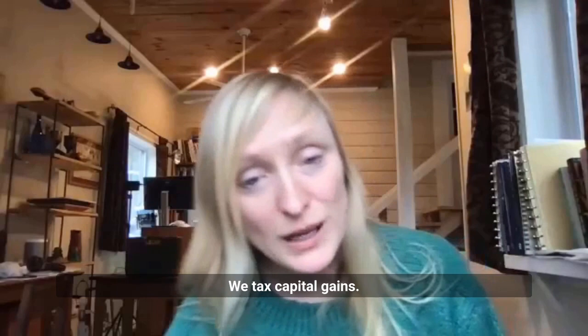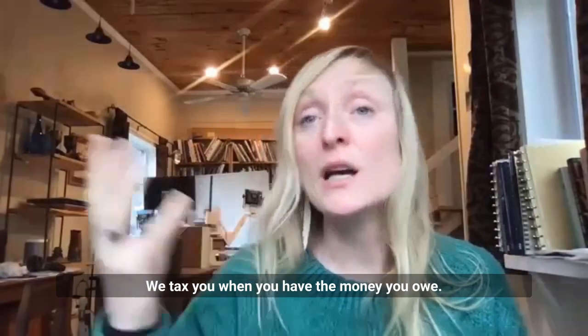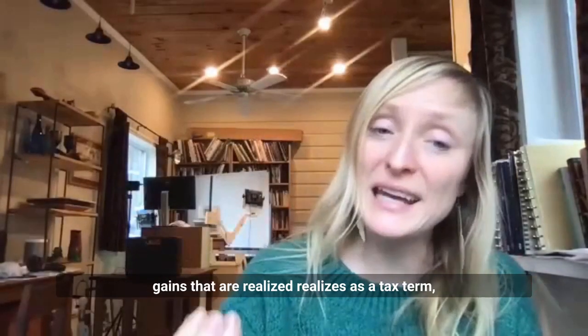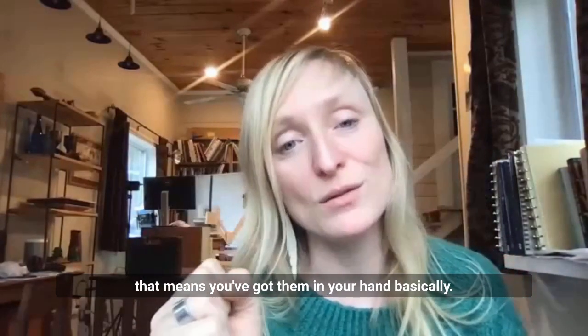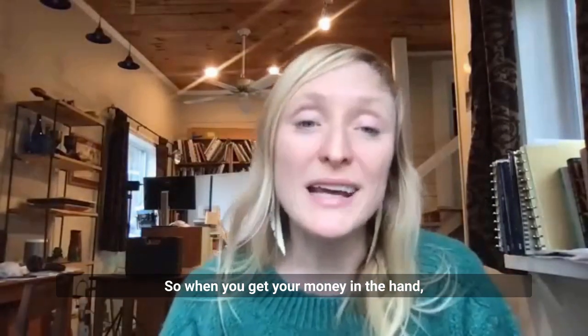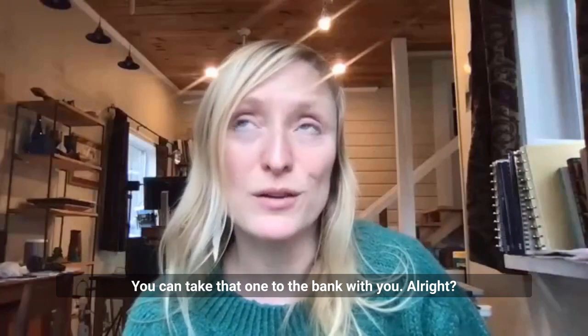We tax capital gains. I'm just giving an example of this system. We tax you when you have the money. You owe capital gains when you sell, when you actually have gains that are realized. Realized is a tax term. That means you've got them in your hand, basically. So when you get your money in hand, that's the moment that the taxes will come. Okay, you can take that one to the bank with you.